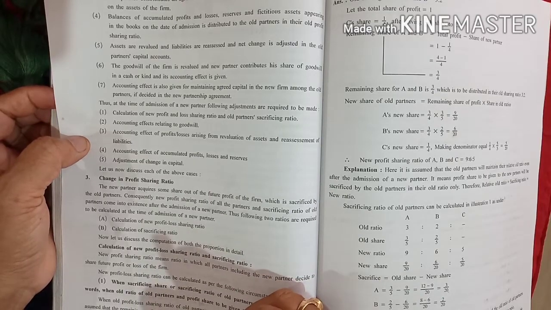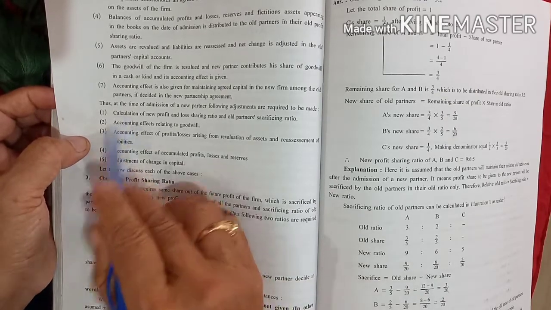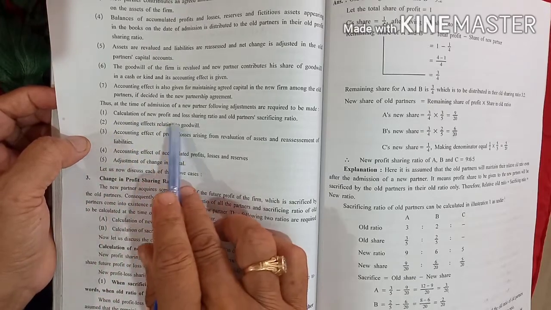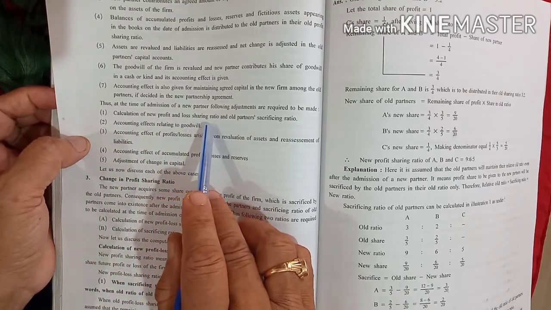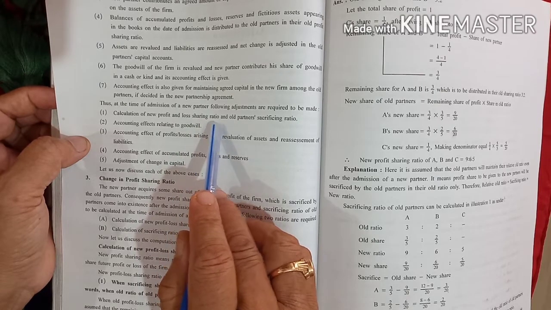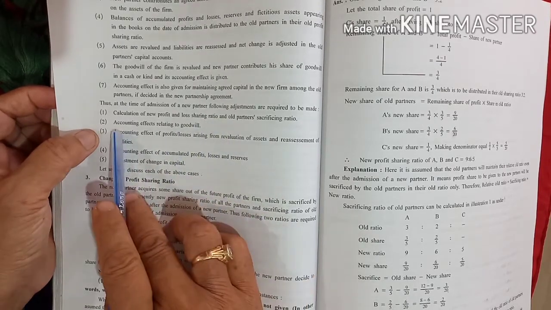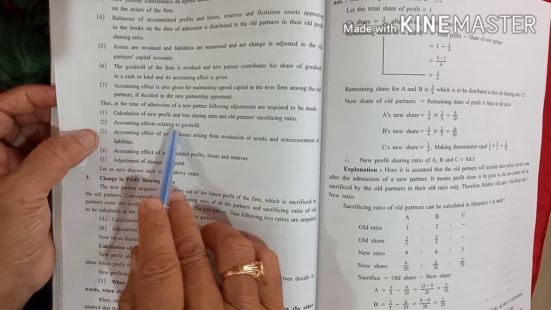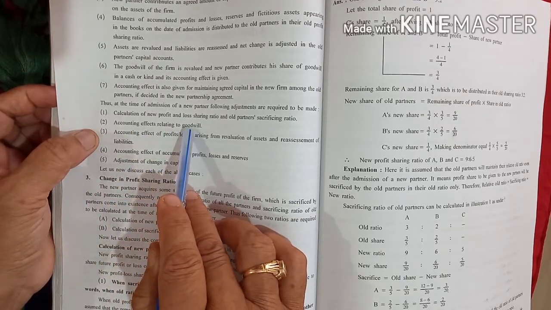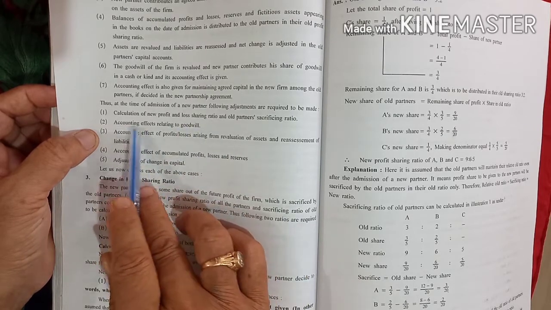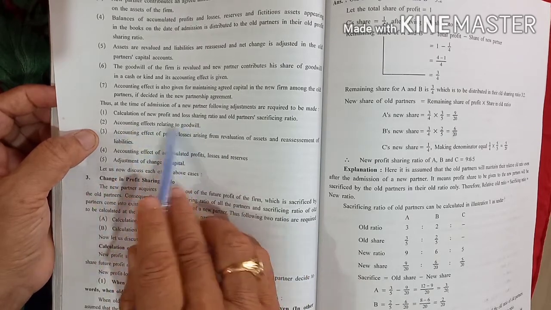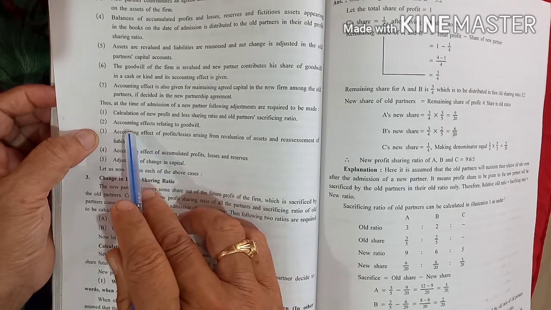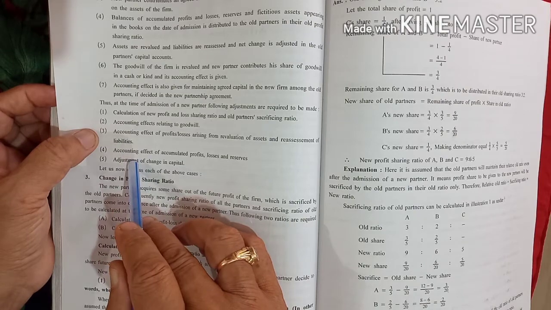according to your textbook page number 144. Out of these 5 points, the first point, how to find out the new profit and loss sharing ratio, I already told you in the previous two videos. Today I will tell you the second point, which is called accounting effect relating to goodwill. Very carefully try to understand the second point. After that will come the third, fourth and fifth points.